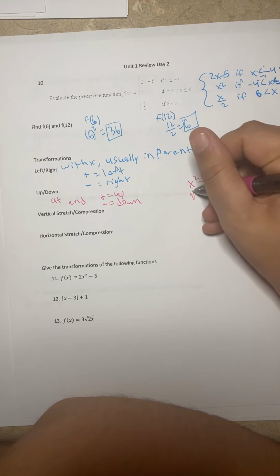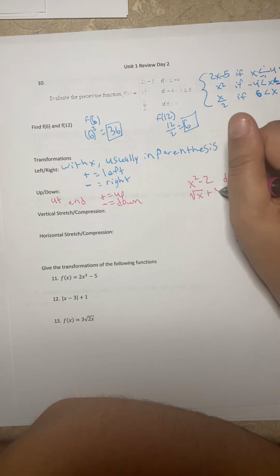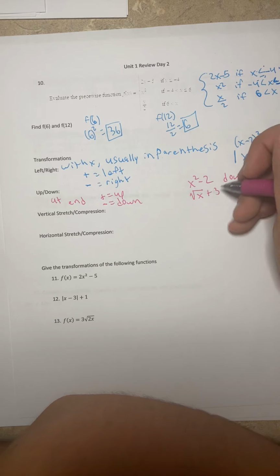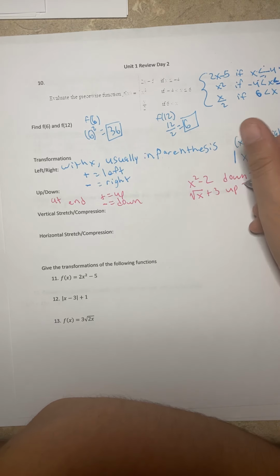And then, for example, the square root of x, plus 3. Notice again, it's not in that square root with x. It's at the end of the function. So that means our graph is moving up 3.